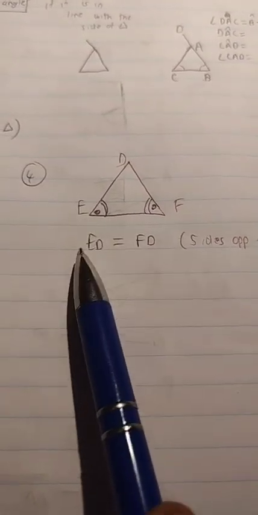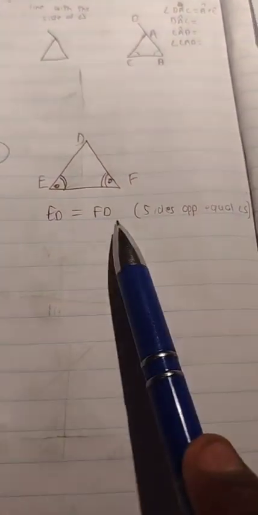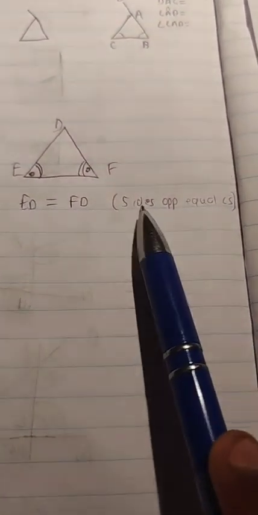Anyways, ED here is equal to DF, right? Why is ED equal to DF? It's because these sides are opposite angles that are equal. We were given those angles, they are equal. Thank you, Una, for the rose. So we say ED is equal to DF, and the reason is sides opposite equal angles.